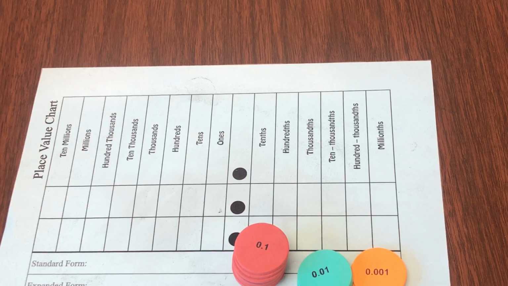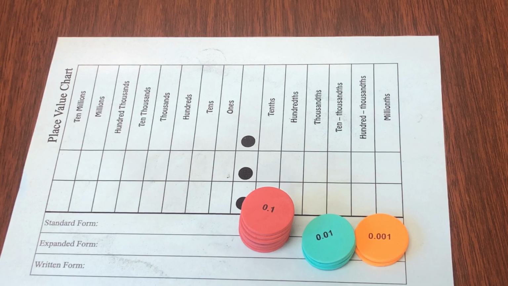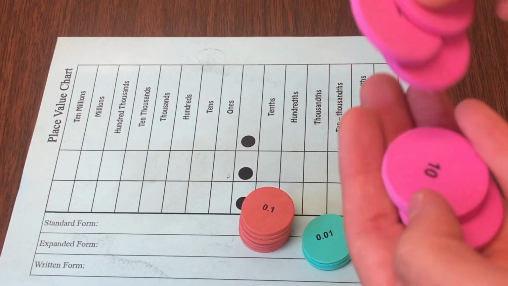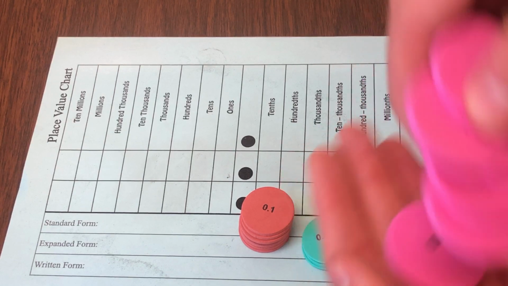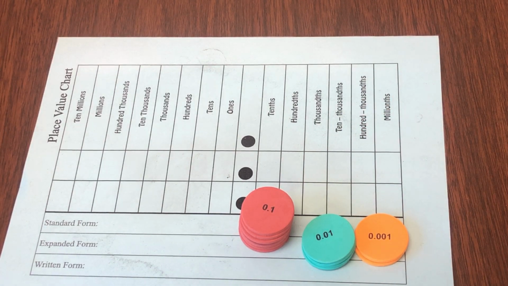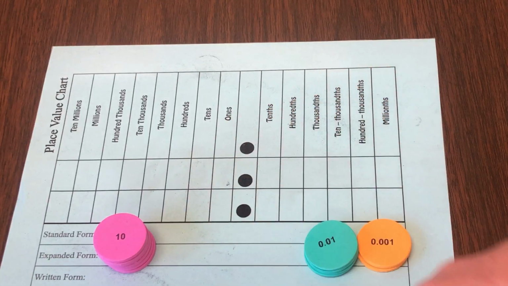Let's do a number real quick. Just like we did with the blocks, but we're going to add a decimal point this time. We're going to have 1, 2, 3, 4, 5, 6 tens. So tens, is that on the left or right side of the decimal? Very good.